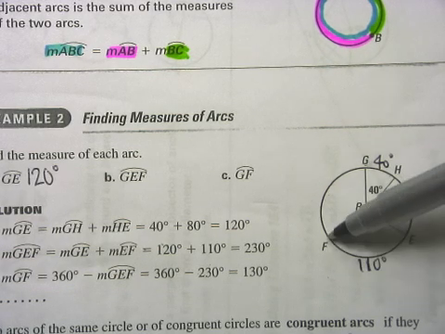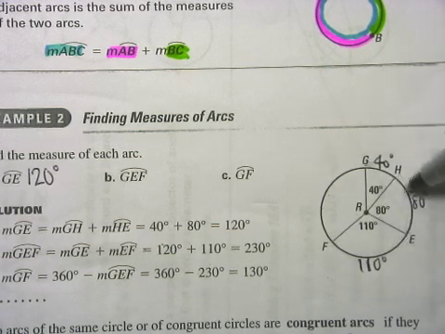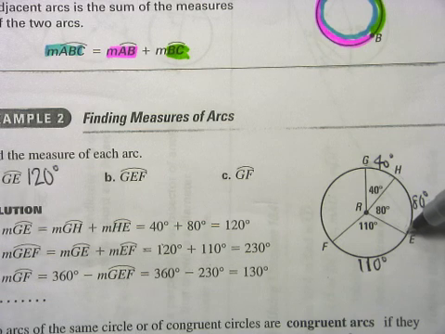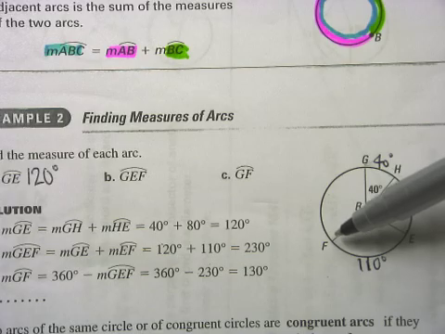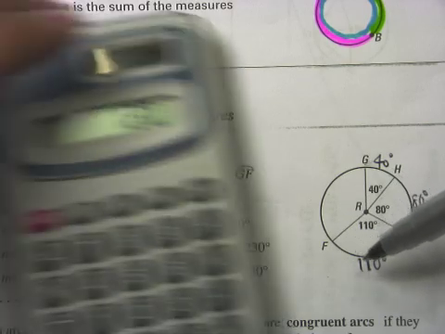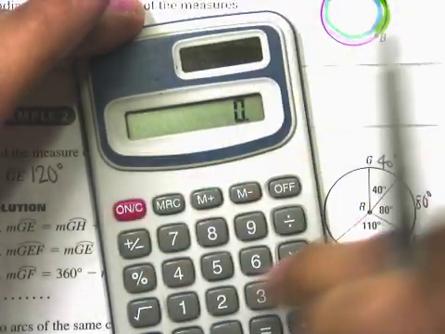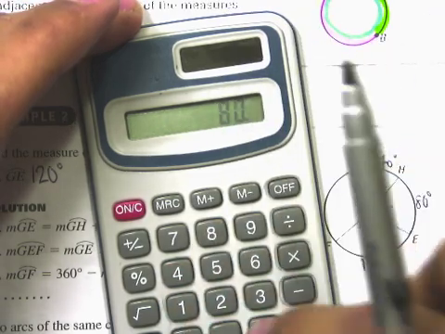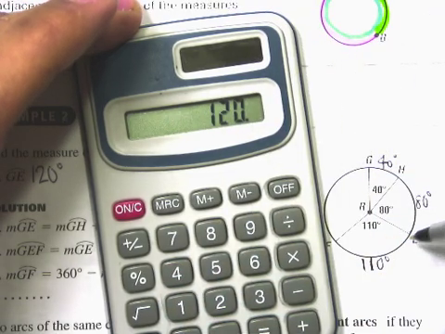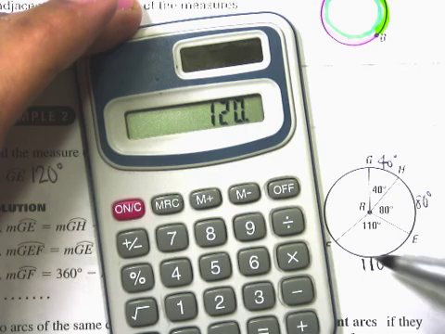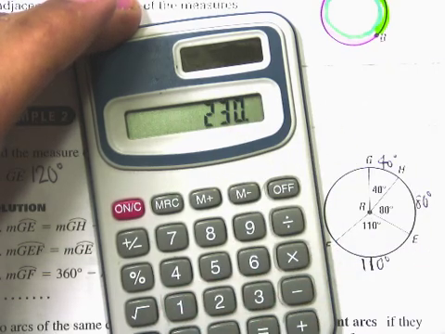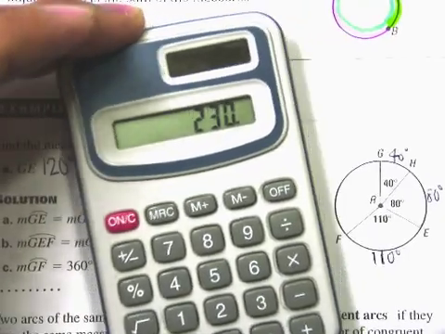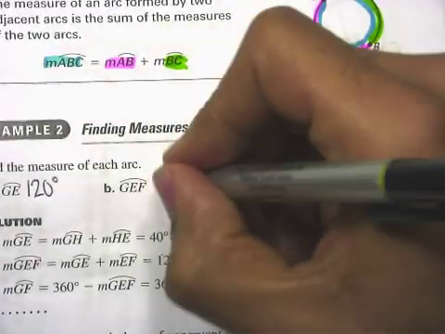So when I measure arc GEF, well, I'm going from G to E to F. That's going to be 40 plus 80, which I know is 120, plus 110. So let's add all those together. 40 plus 80 is the 120, plus the other 110 degrees that I have here is equal to 230 degrees.